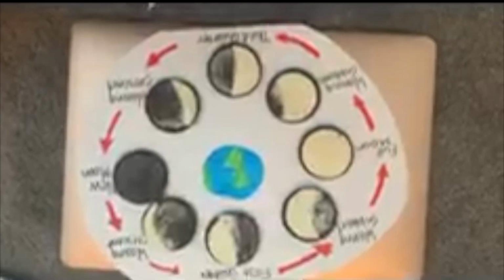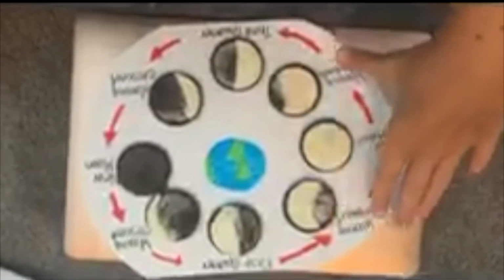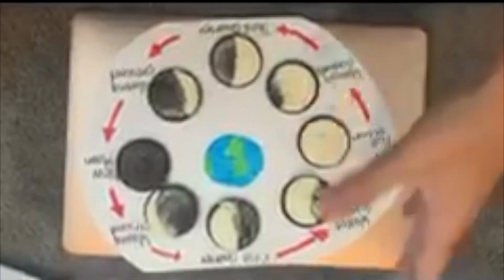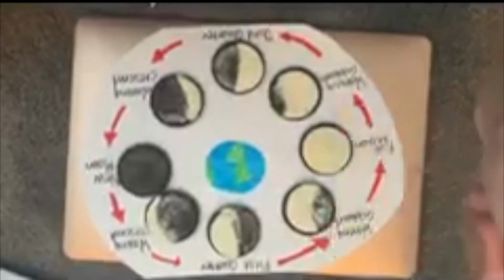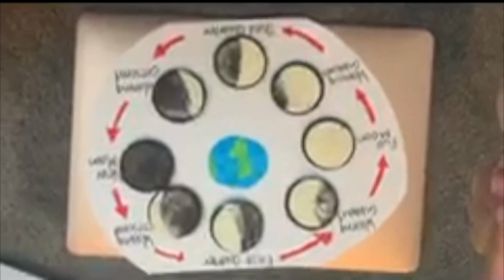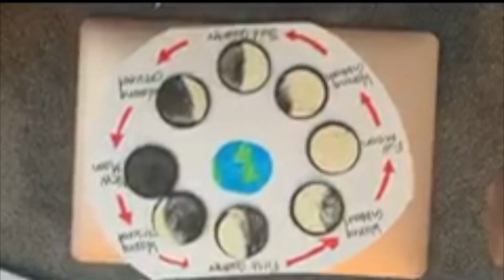So obviously, if you don't have the plates at home, you can easily put this on a piece of paper. You can even draw the moon if you don't have Oreos. I know I'm really excited to eat these now that I'm done and that you've seen my final product.